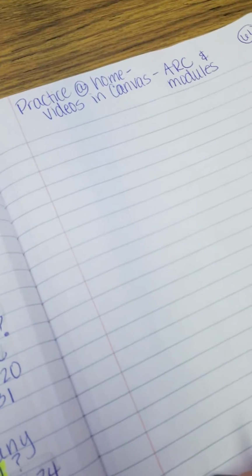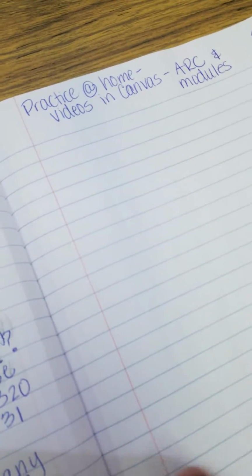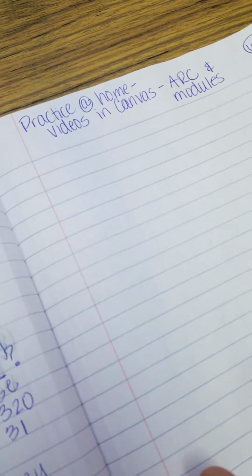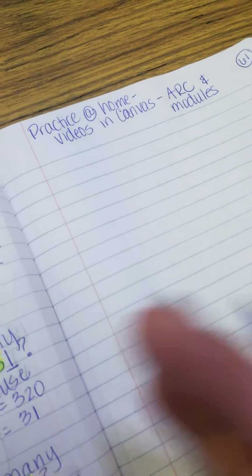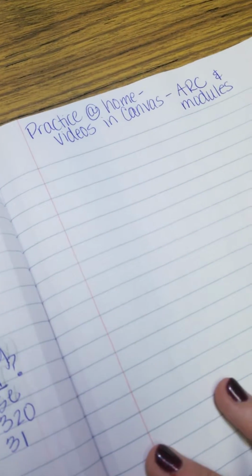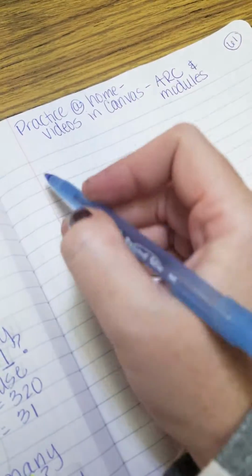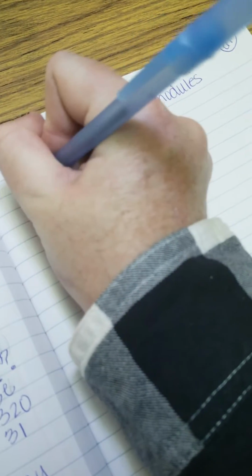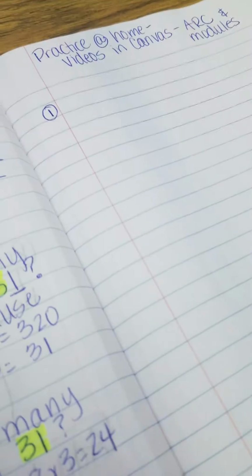I'm going to upload notes and video notes. Please take a look at these. Go back, rewind, look at what I'm saying. I'm going to skip this first line and come down to this second line. Make sure that your work is very neat and organized.